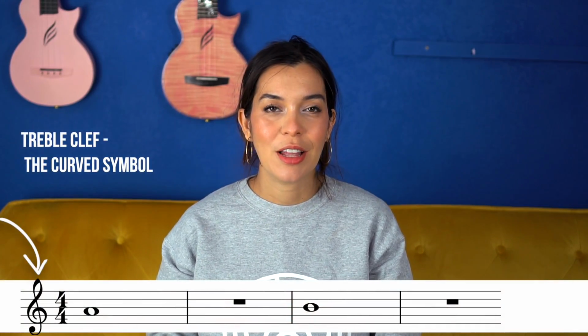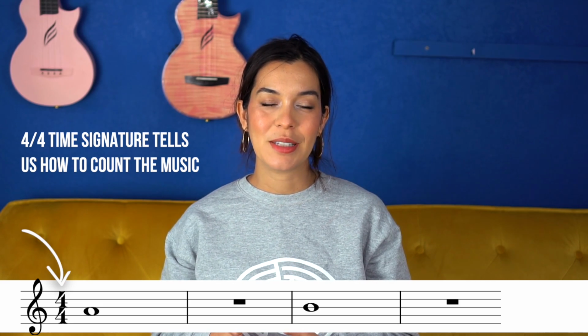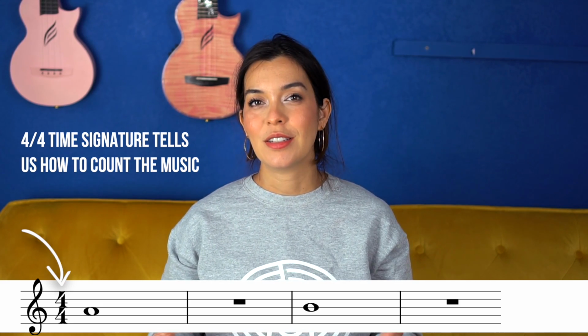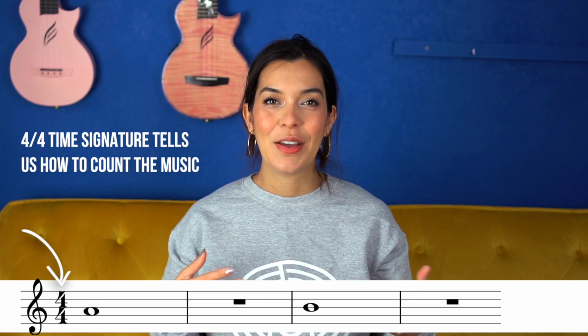The symbol on the screen now is the treble clef, and this is a clef that we will see whenever we read music notation for ukulele. This is a clef that you'll see in other music as well, so if you're ever looking at music for a flute or something like that, you'll see the treble clef there. We are using the 4/4 time signature right now, which tells us to count in fours. So we count 1, 2, 3, 4.